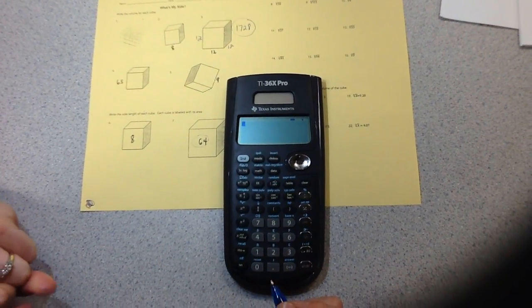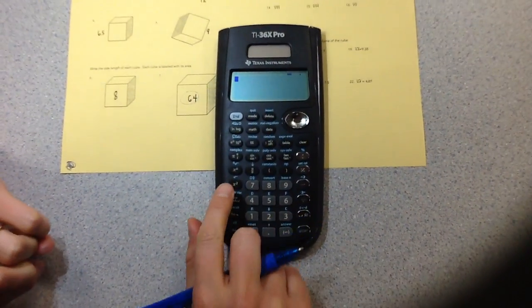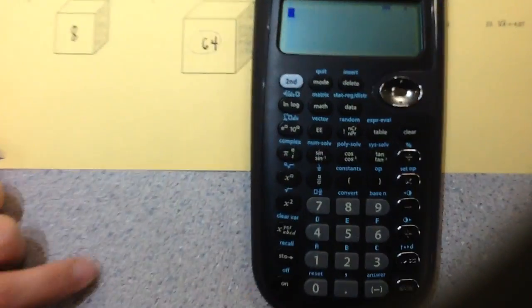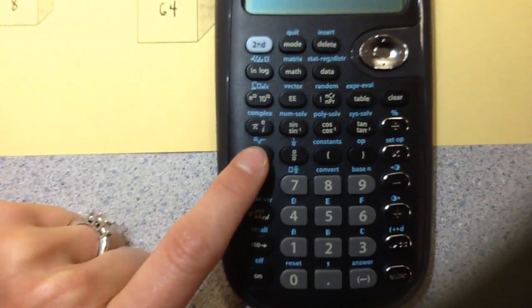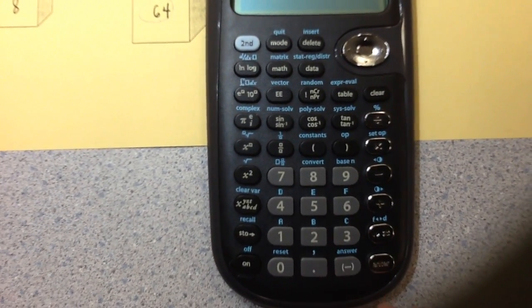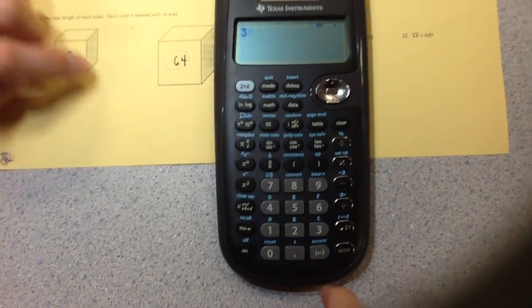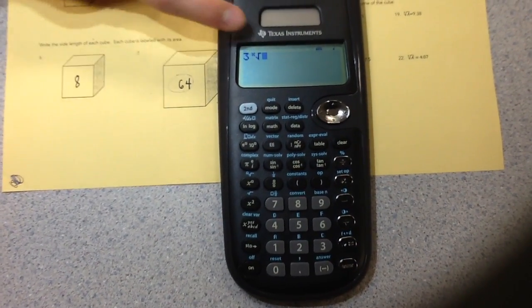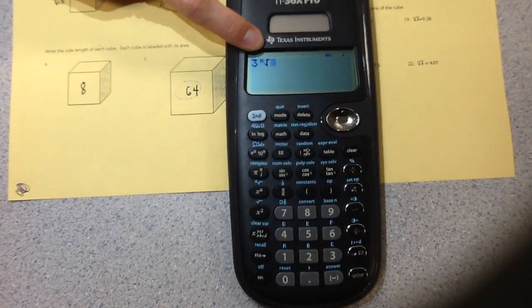To do the cube root in your calculator, you need to find an x on a shelf. Can you see it? For this calculator, the x on the shelf would be here. We are going to sit a 3 on our shelf. So we type a 3, and then second, and this puts an x on the shelf.